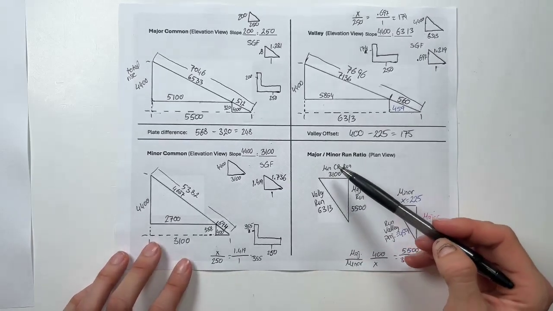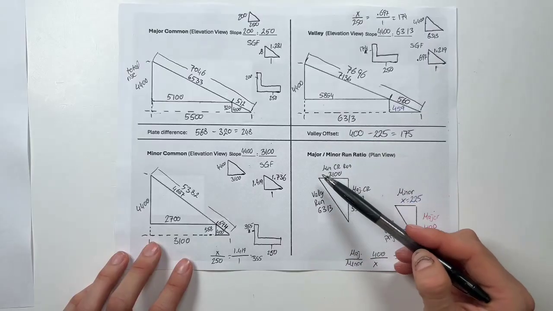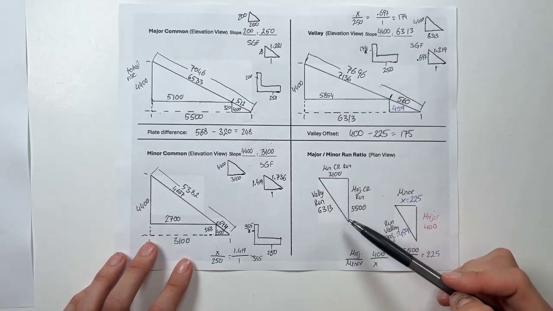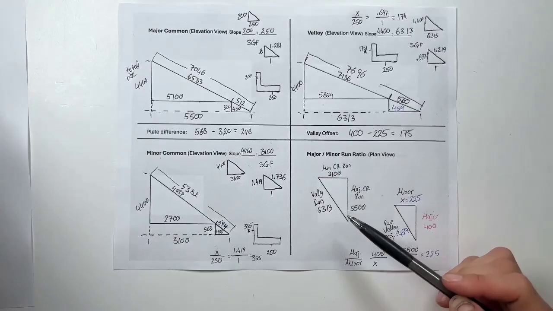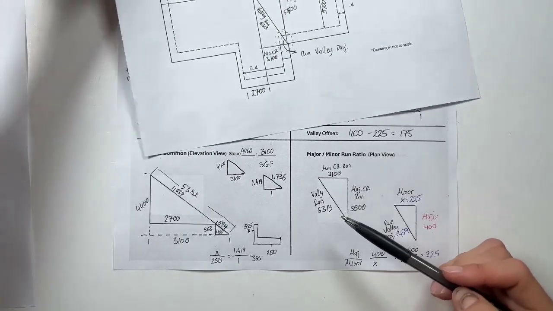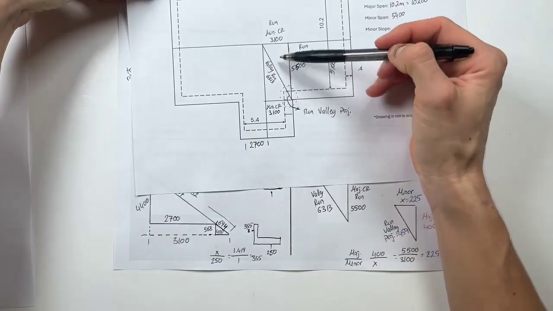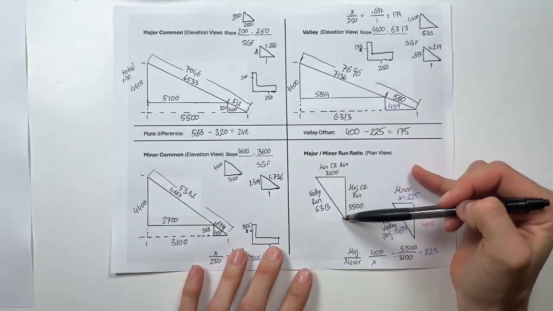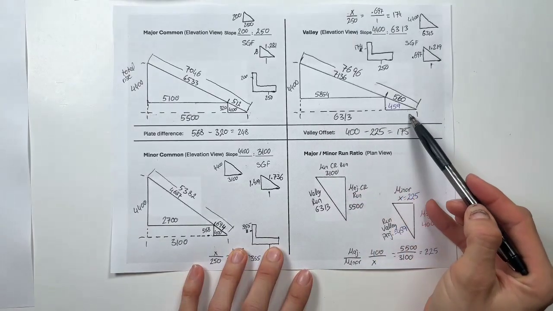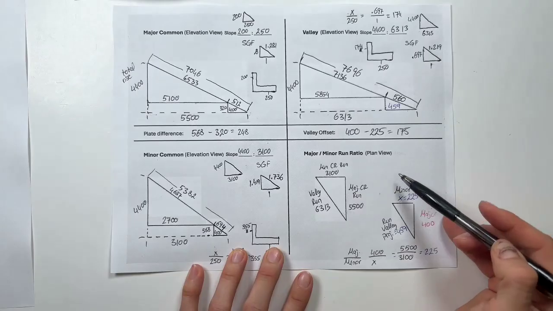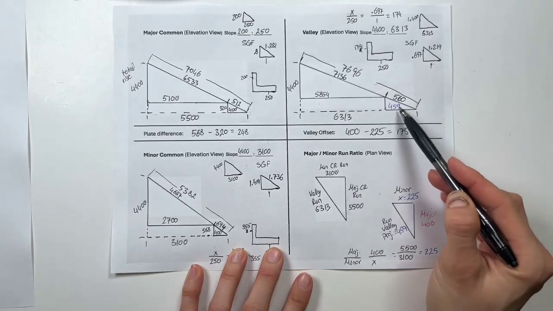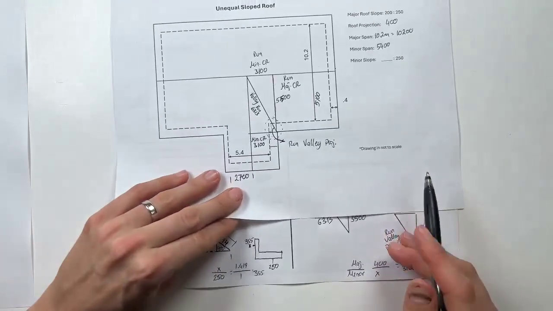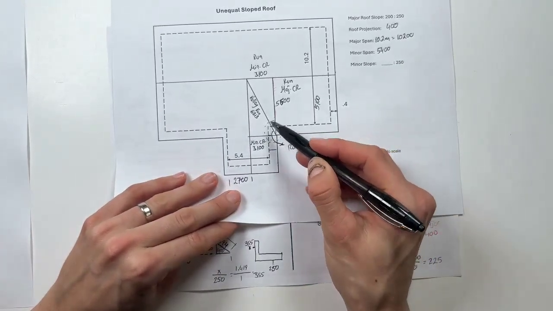And then to find out the numbers for our valley, we used the run numbers, the minor common run and the major common run from our roof, right, that we can see here. We just recreated that triangle and drew it in here so it's a little bit more clear to find out the run of the valley. And then the last thing we needed to find out was the projection right here, where we did the same kind of work with the triangles, just in that little corner down here.